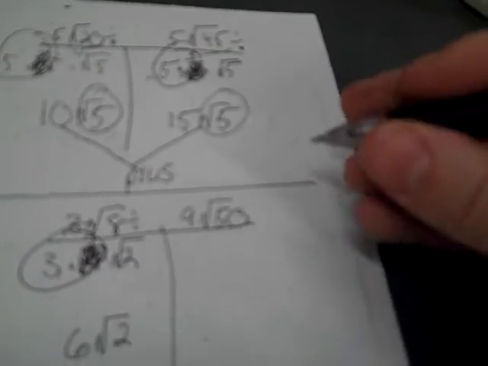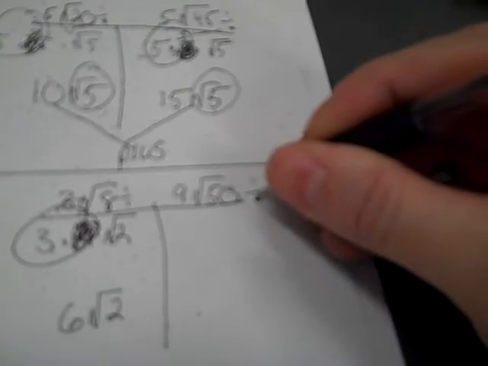Okay, now 50, is that in the bubble? Nope, it's not. Okay, so again, I divide into the 50 by these numbers straight across here. So 50 divided by 49, no. 50 divided by 36, no. Divided by 25, yep, that works. So I drop the 9.